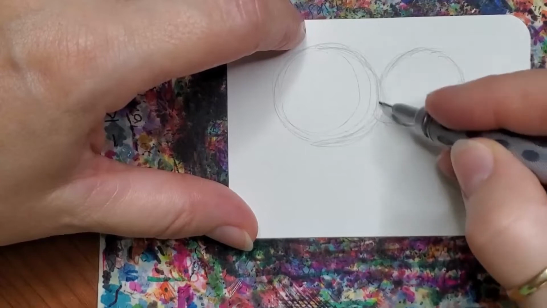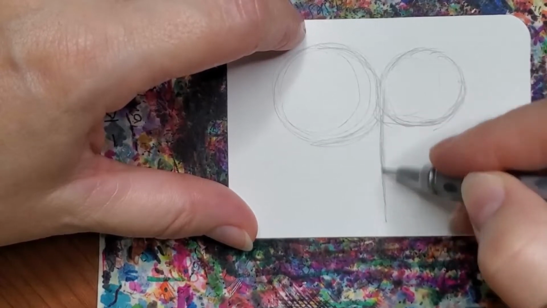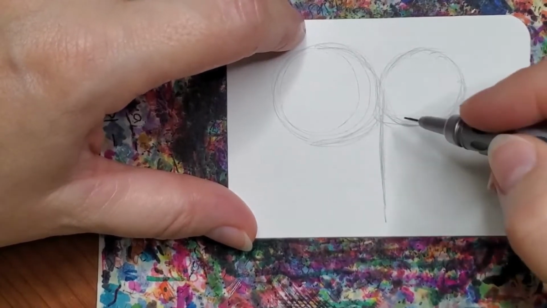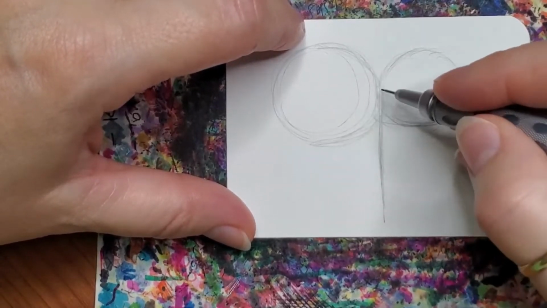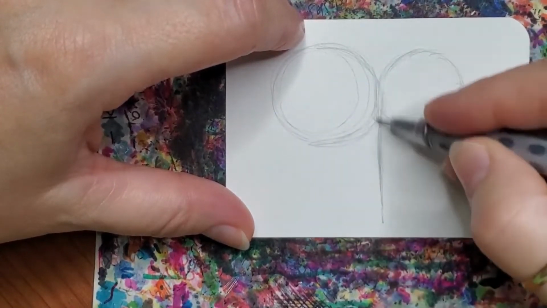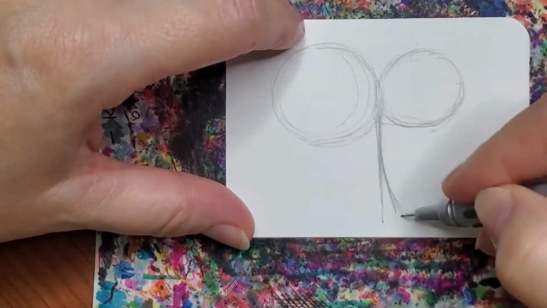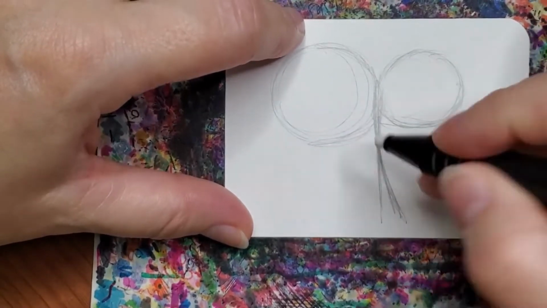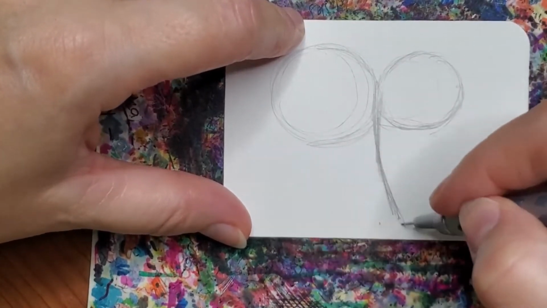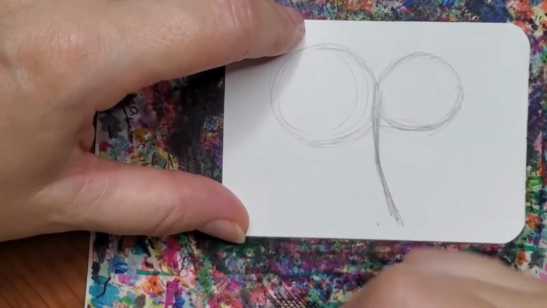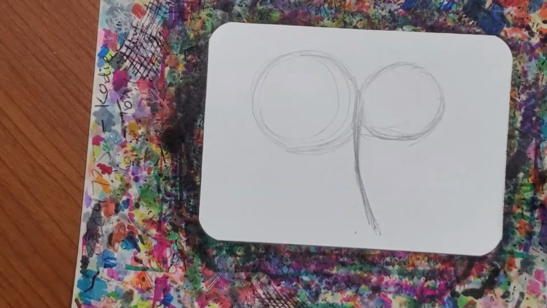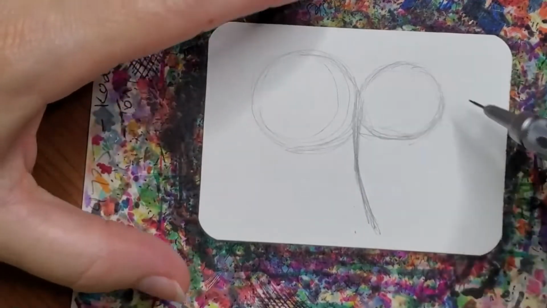And then we want to draw a line coming down for the bottom part of the heart. Again, you don't have to have this come straight down. One of the things that looks kind of nice with hearts is to bring this off to the side, and that helps make it a little bit more interesting to look at. So the next thing we're going to do is make out the shape of the actual heart.